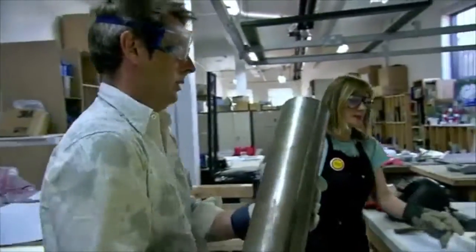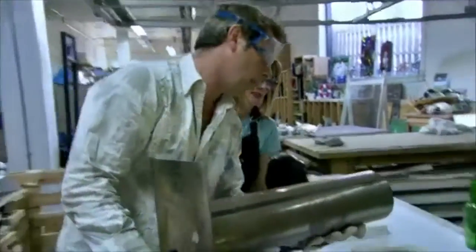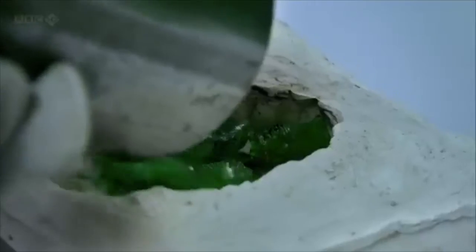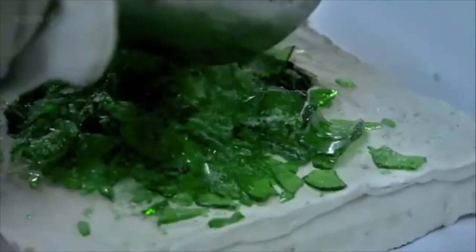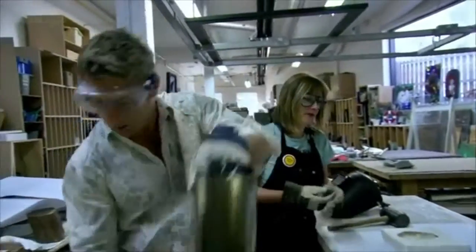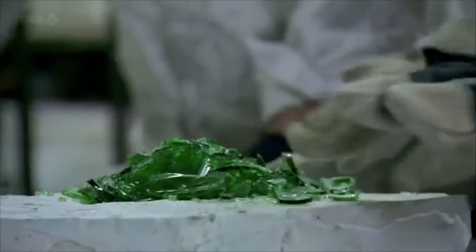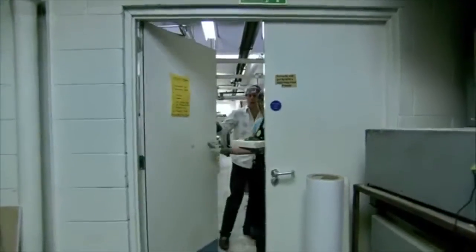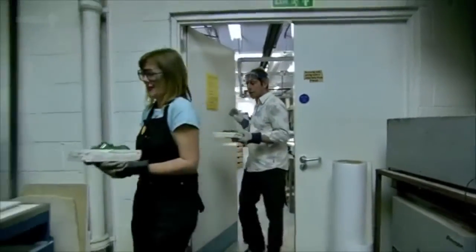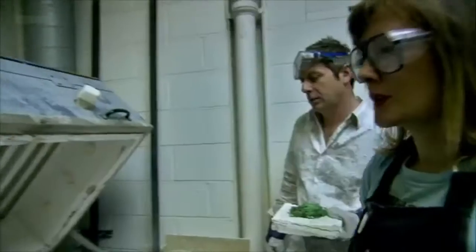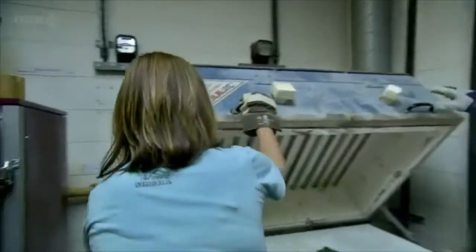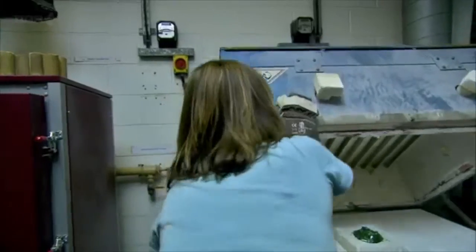At a glass factory in Edinburgh, the workers accidentally left a batch of molten glass in the kiln too long. We've got 2 piles of broken glass. We'll treat one normally and use the other to recreate the accident. So this is ready. We'll just close it over.